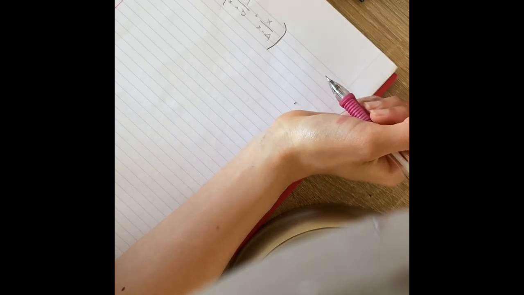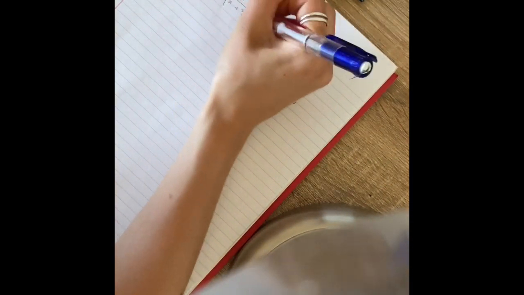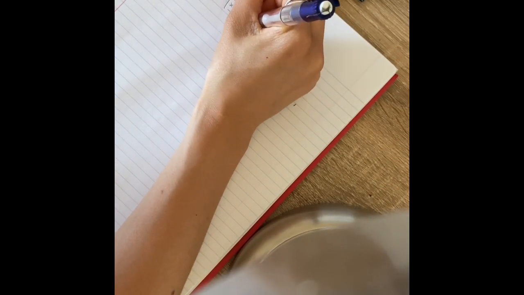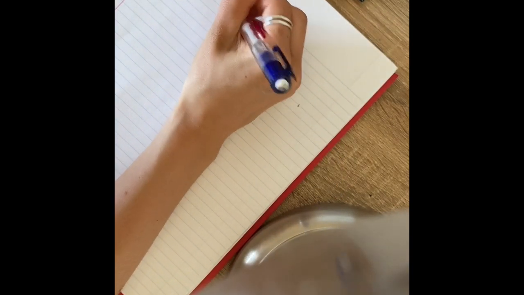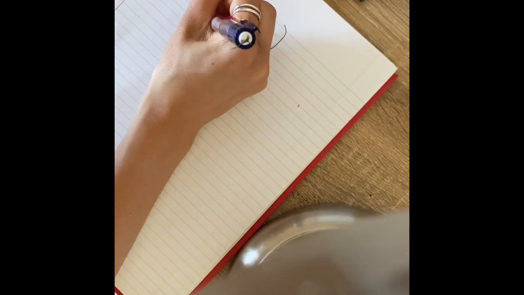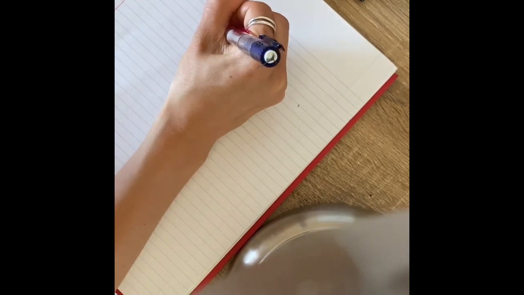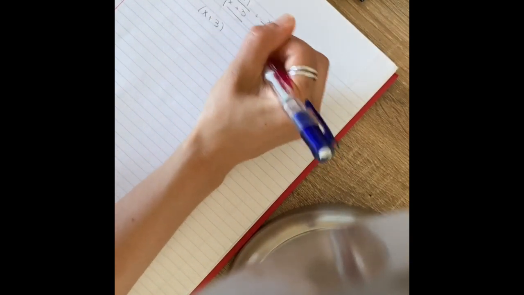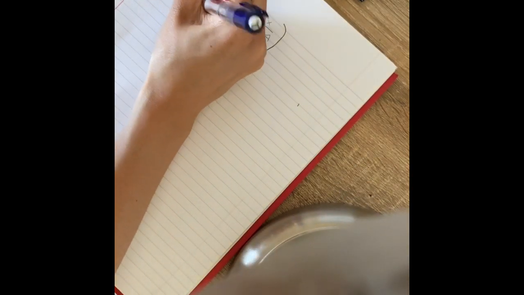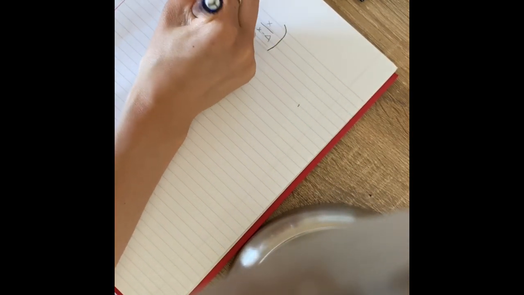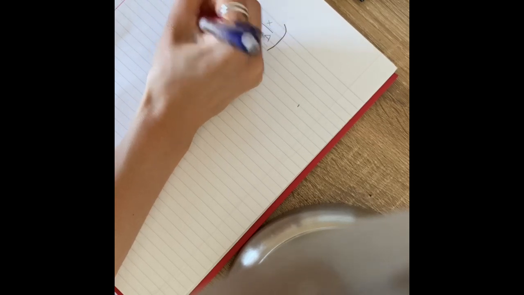Now I look if there is one of everything. There's 2 x plus 3's. So I take this bottom right here and I multiply it from the top over x plus 3.